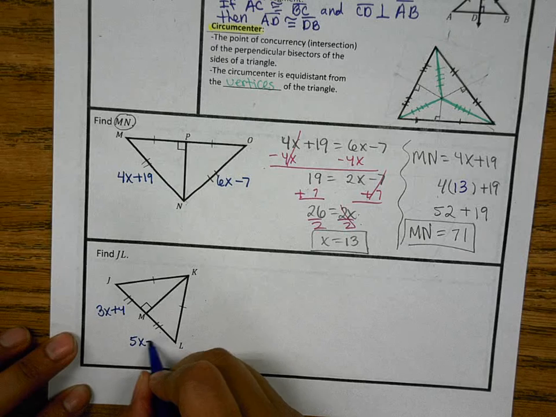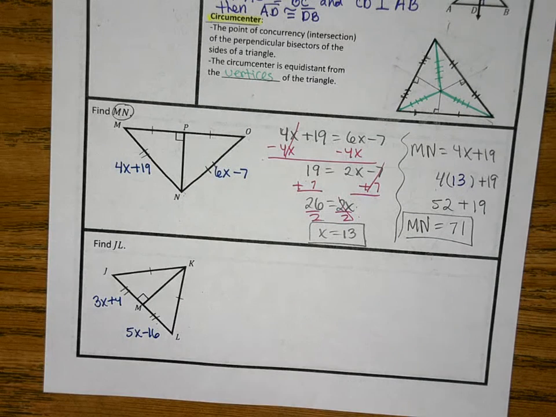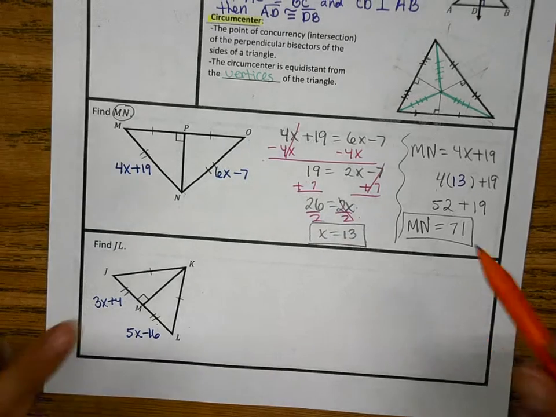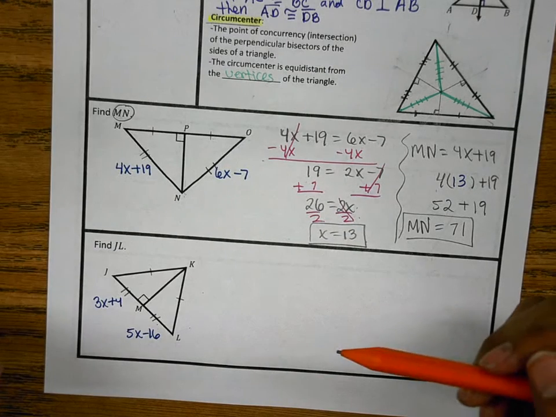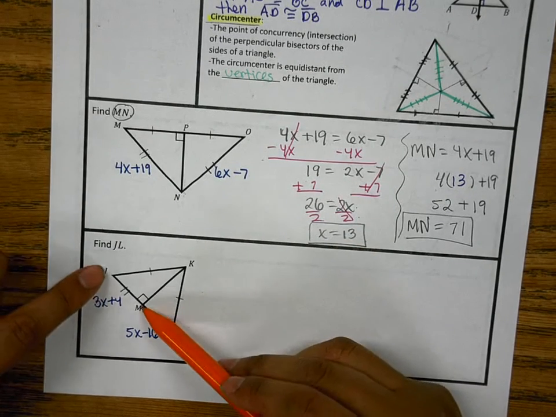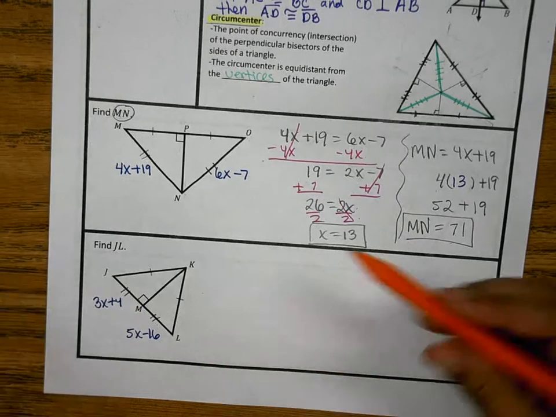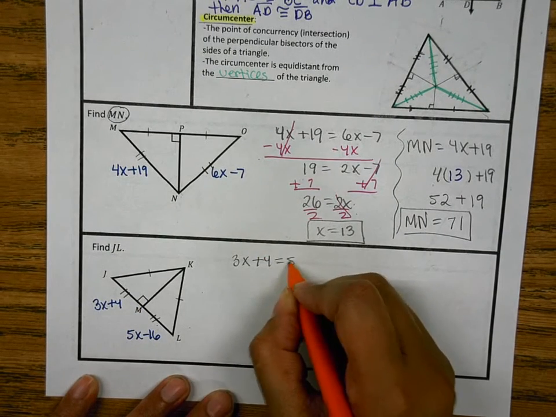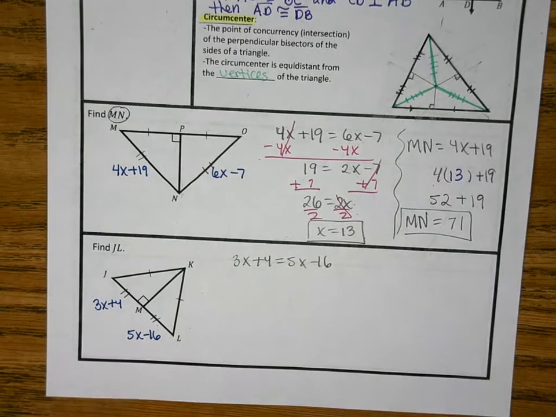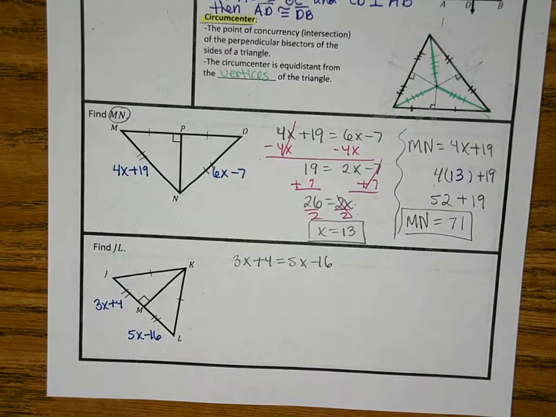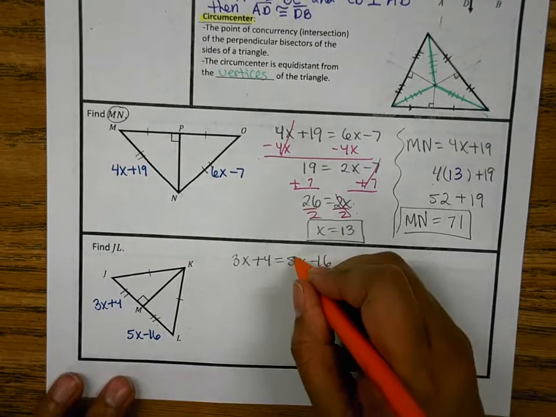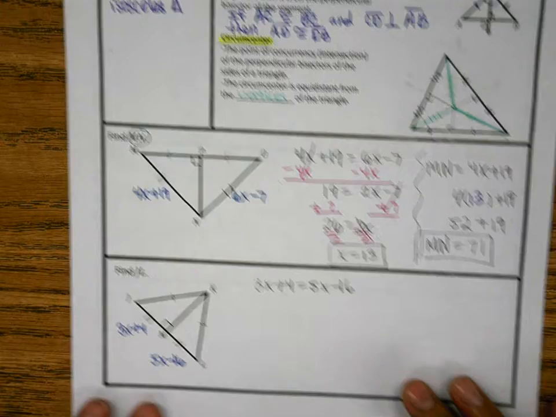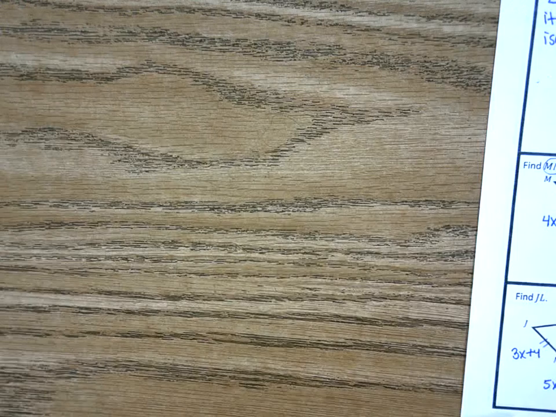All right, let me give you the information needed. 3x plus 4 and 5x minus 16. All right, they're asking us to find JL. Now, because we use the converse of the perpendicular bisector theorem, we now know that JM is congruent to LM, so we can make our equation 3x plus 4 equals 5x minus 16. I'm going to give you guys a few seconds to solve that on your own. You're trying to find x.